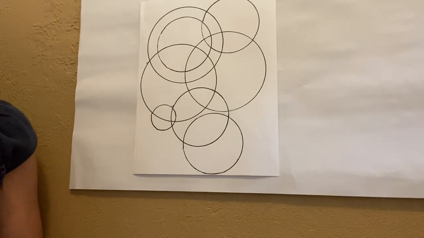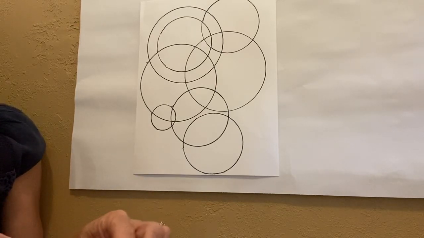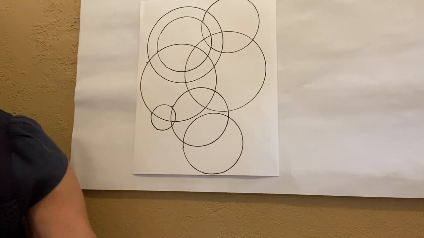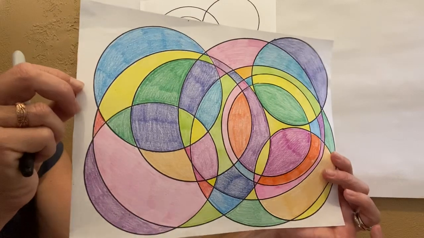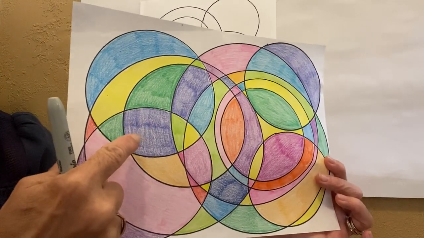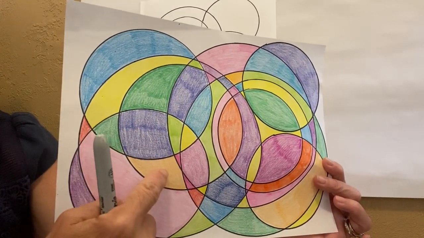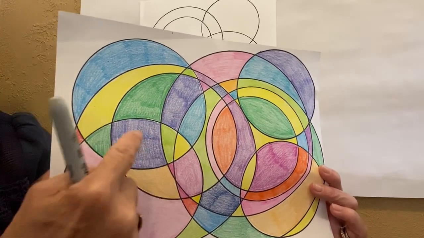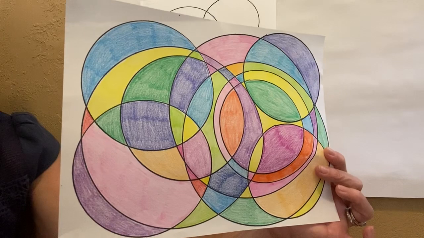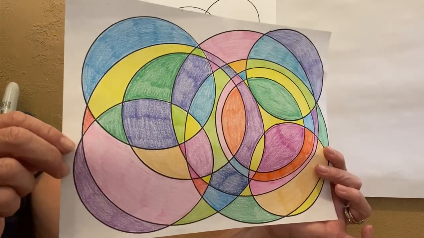And then you will take your time and color in all the spaces. I chose to make sure that I looked and that if I had a blue here, I didn't put it next to blue. I changed the colors so that everything next to it was not the same. That way I could see each shape individually.